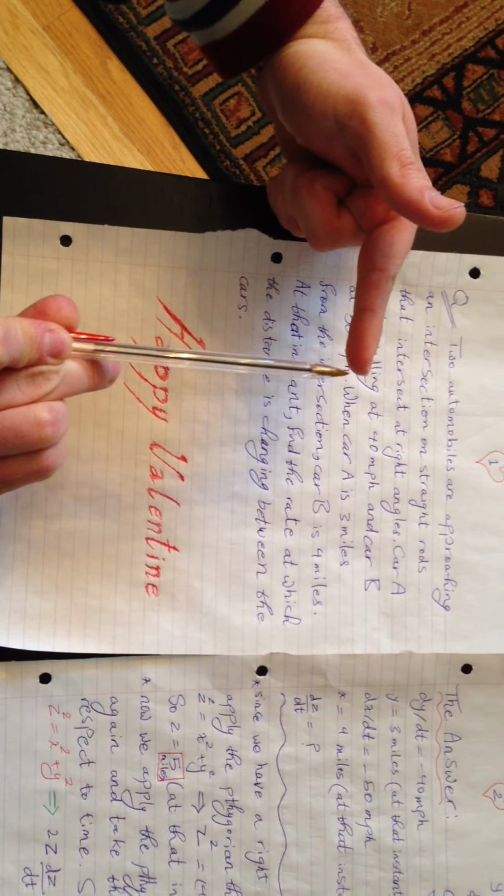When we have 40 miles per hour and those cars are heading to the point of intersection, then the rate of change is negative because those sides are decreasing. See, those cars are heading toward the intersection. Alright, let's take the other part of the question.